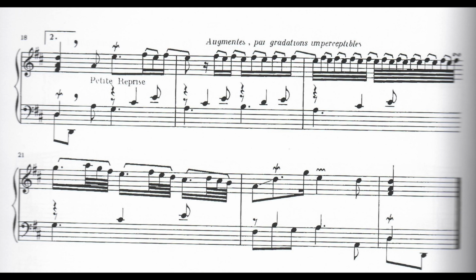I don't know if it's really for wind instrument or for harp score. It will be easier totally legato. But we can try to put our tonguing on the dotted note.